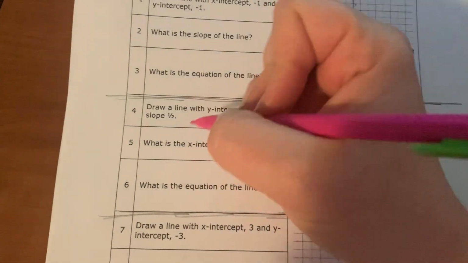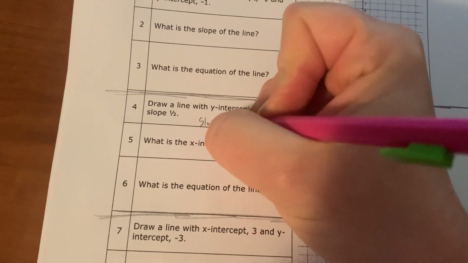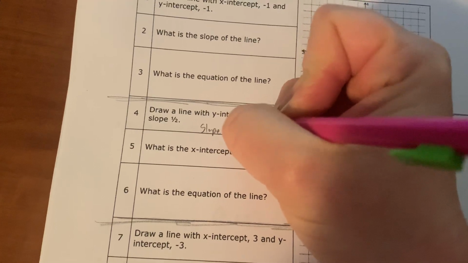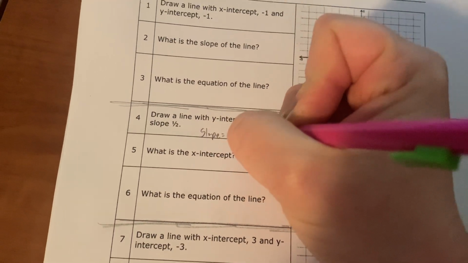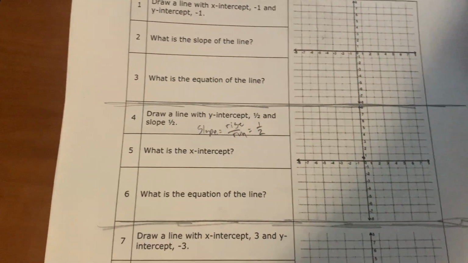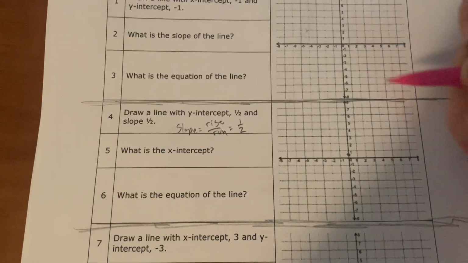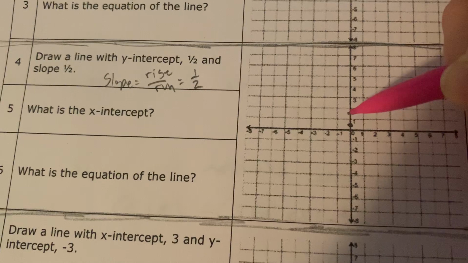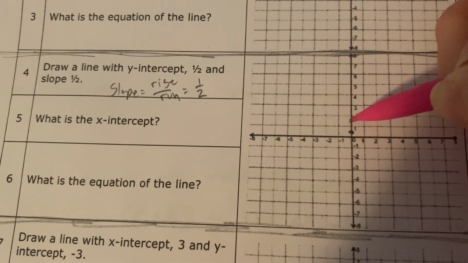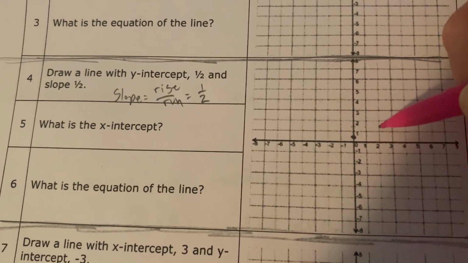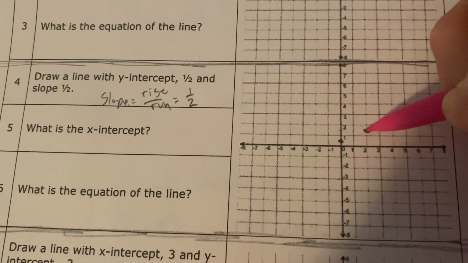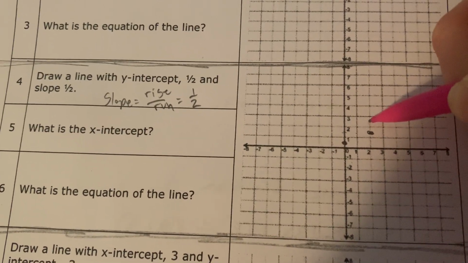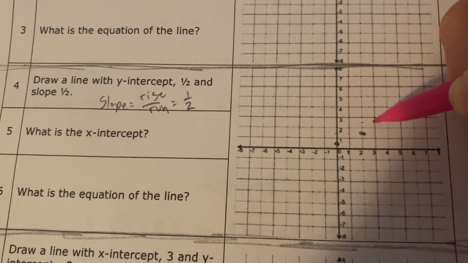The slope is 1/2. Remember, slope is rise over run, and if it's 1/2, then I'm rising 1 and I'm running 2. So if I'm at 1/2, I'm going to rise 1. That's here. And I'm going to run 2: 1, 2. From this new point, I still rise 1 and run 2.